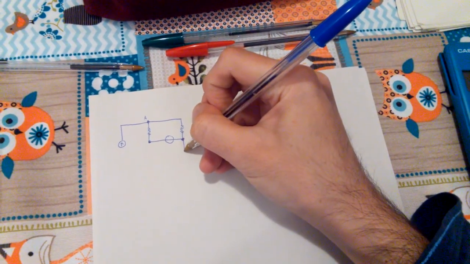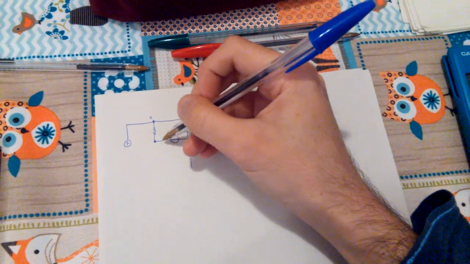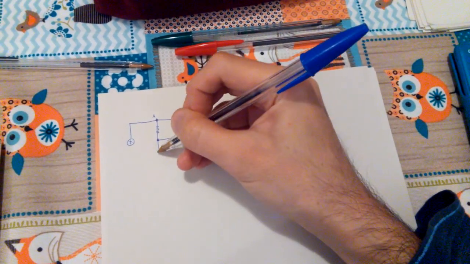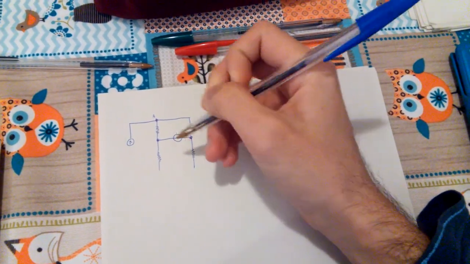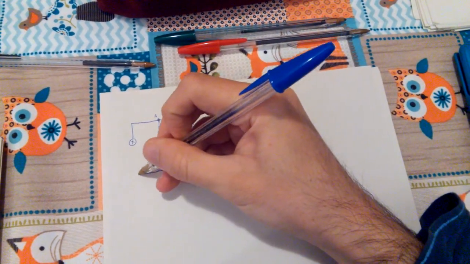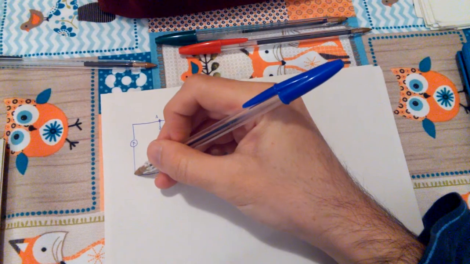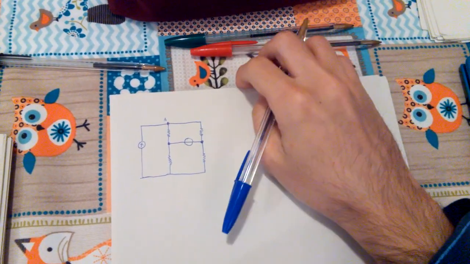And then down here we're going to have a resistance, and down here another resistance as well. There we go. And then all the way back to the source, so the generator of current.